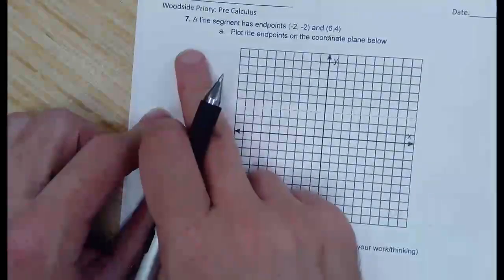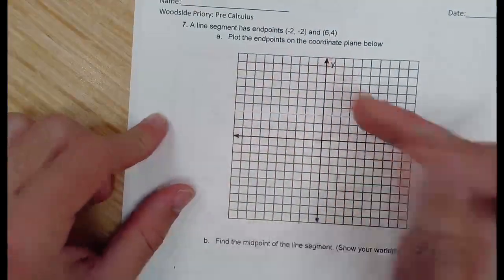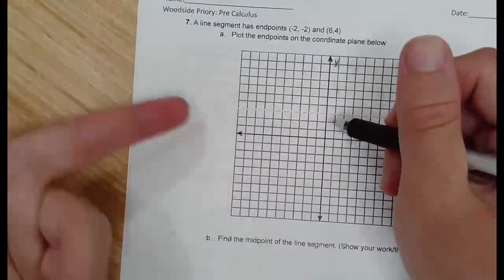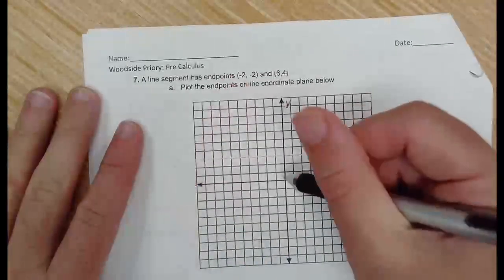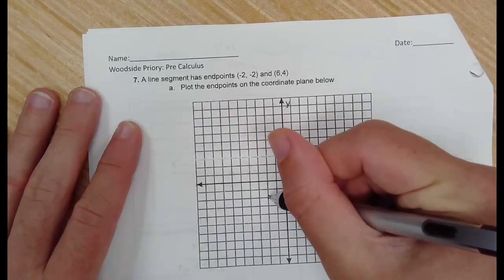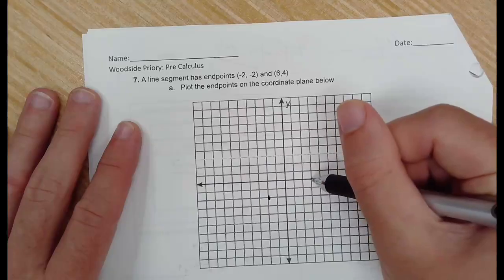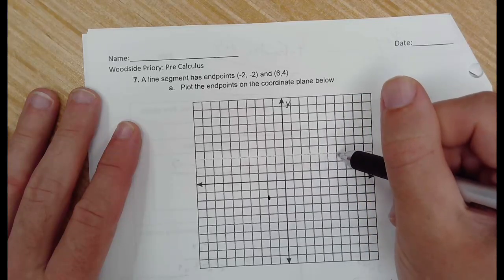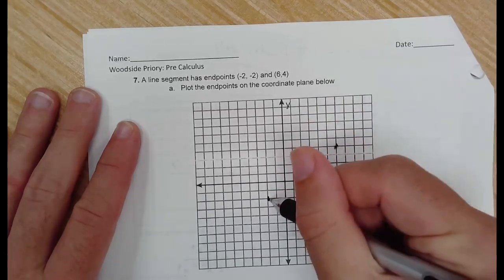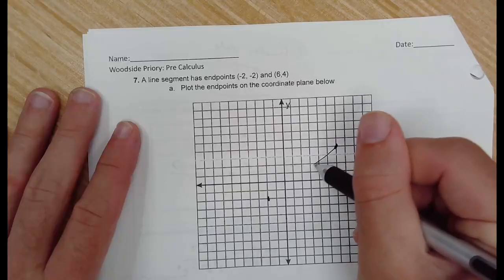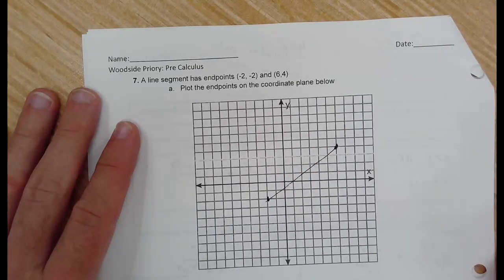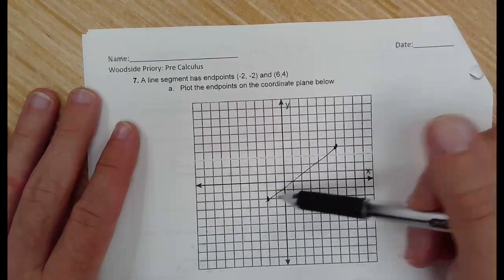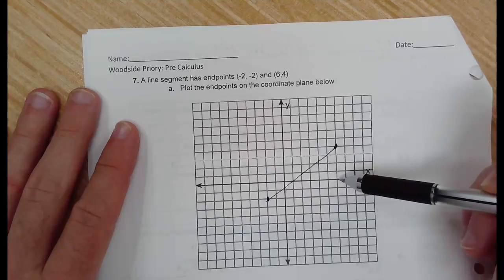Moving on. There's some graphing here. We have a line segment with two endpoints. Plot the endpoints in the coordinate plane below. Okay, so this should be pretty straightforward. We're just plotting points. (-2, -2), right here, and (6, 4), right here. And we're just going to connect the dots. Doesn't have to be perfect, but something like that.